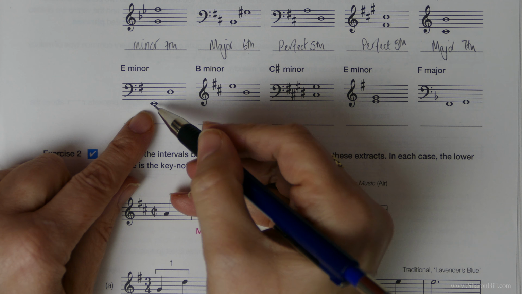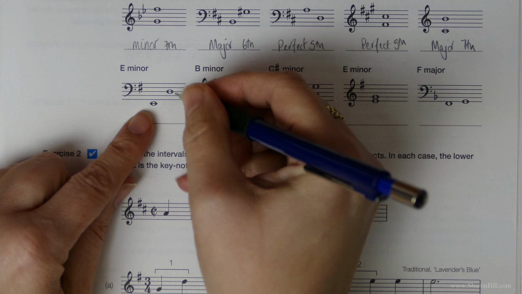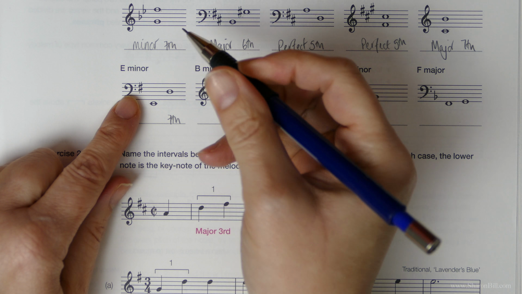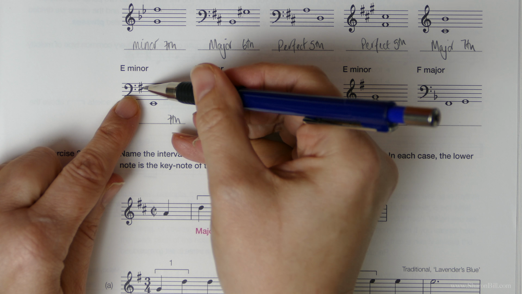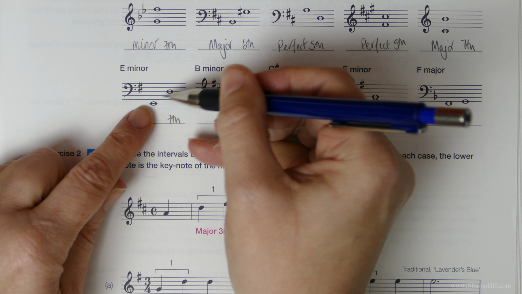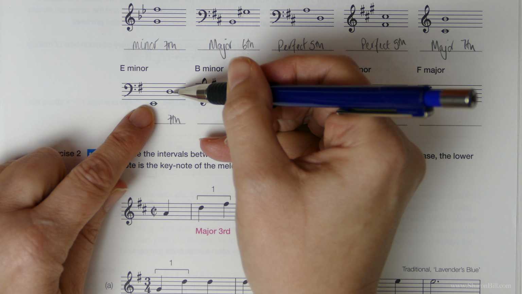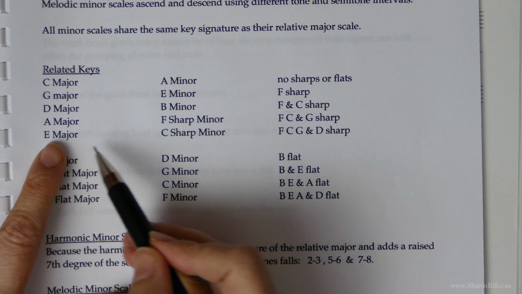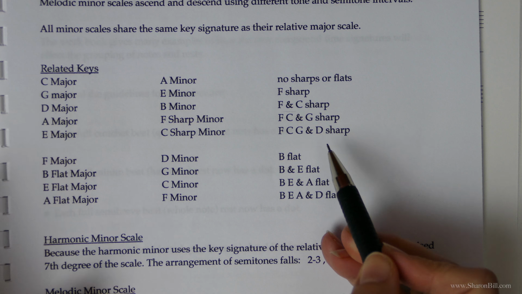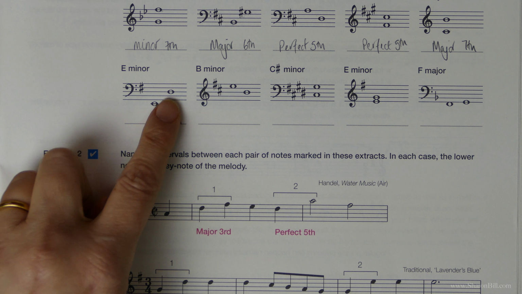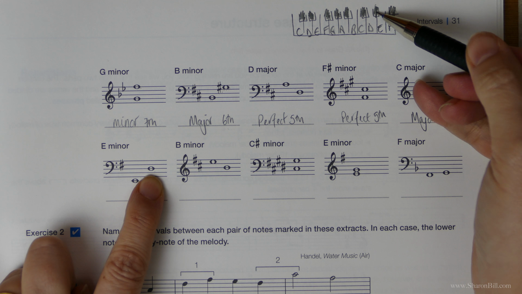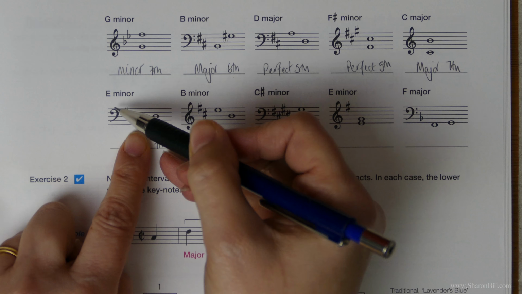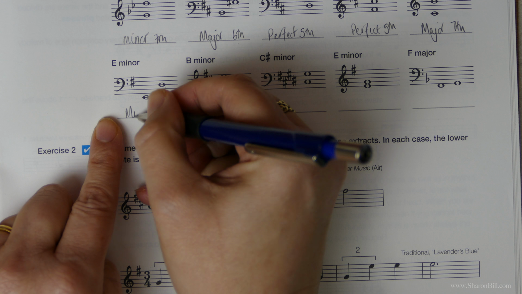So let's first of all get the number 1, 3, 5, 7. That's a seventh. Now E minor has a key signature of F sharps. We've got here E to D. Now if we're in the key of E major has D sharps. That D sharp is not present, it's a D natural, it's been made smaller and it's part of the minor scale, so we know that that's a minor interval.